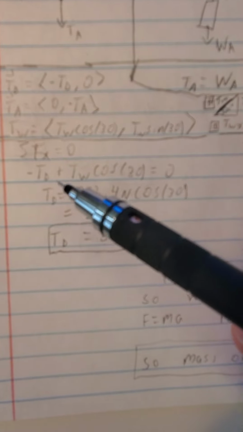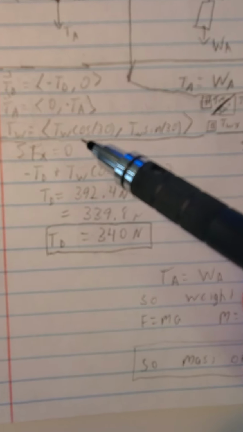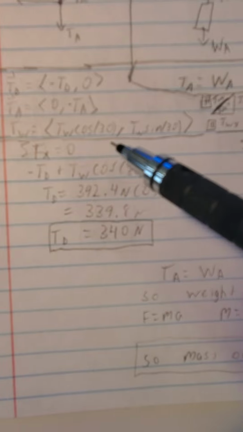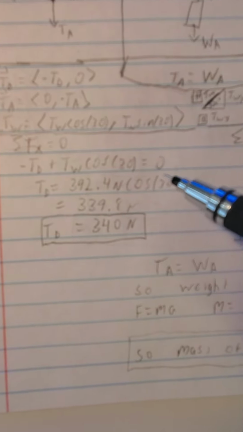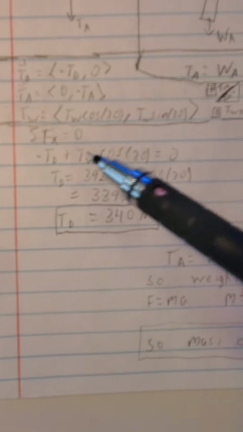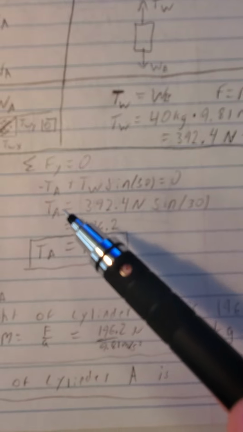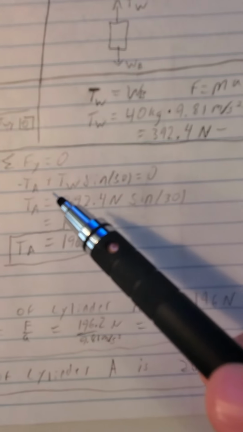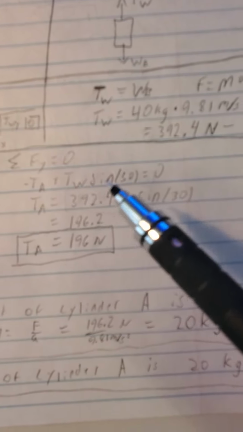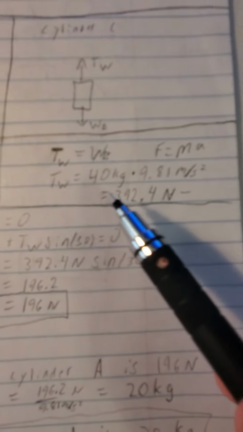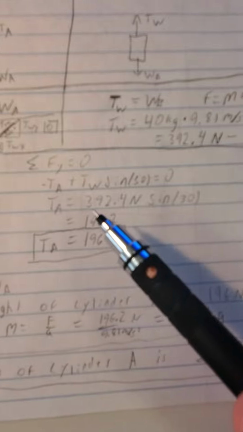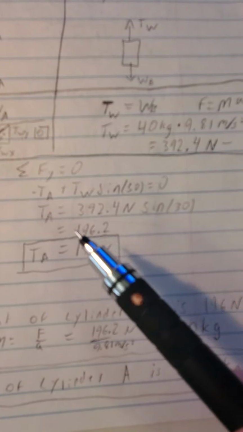Then we do our F of y equation: TA minus TW sine 30 equals 0. And we know what TW equals, so we can solve for TA right here.